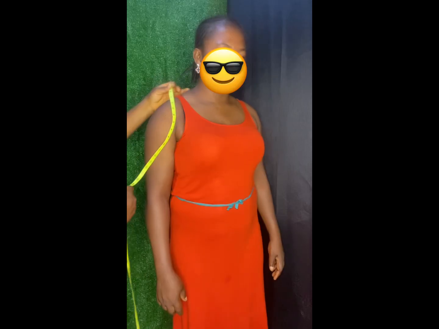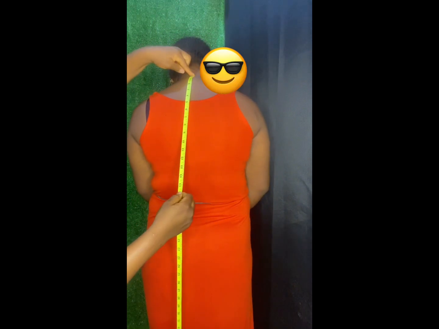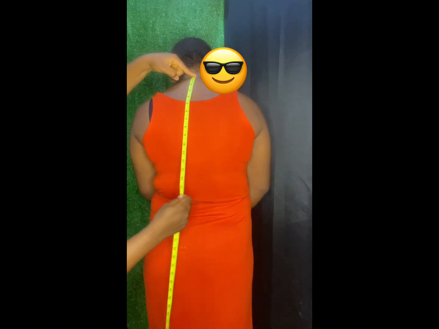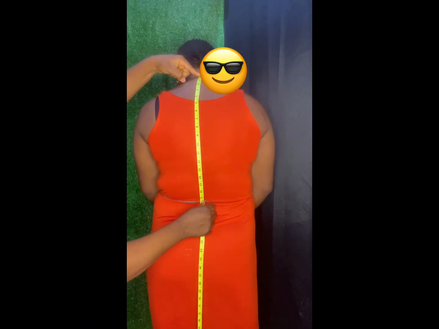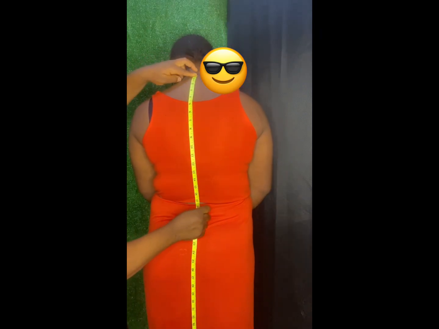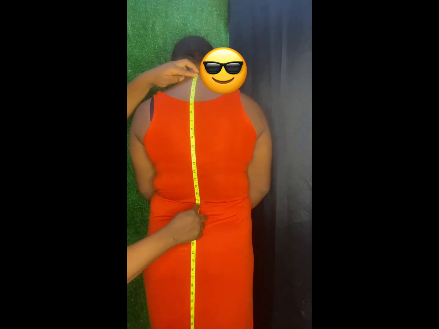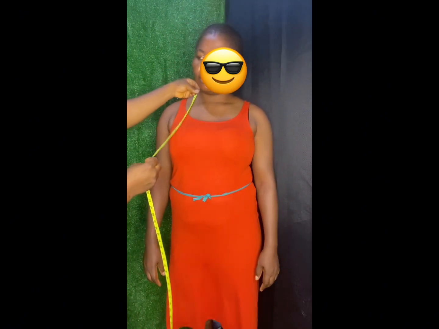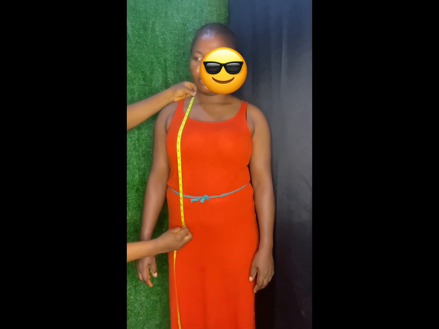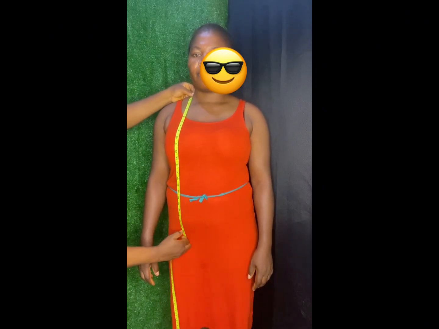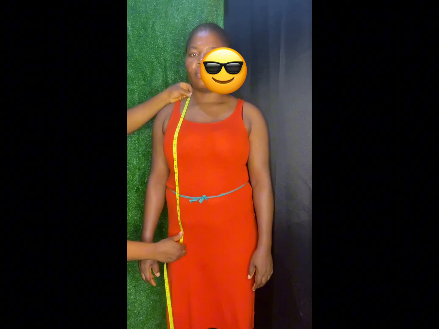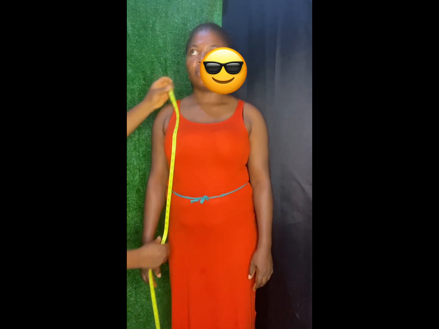19 and a half. Then you turn to the back and get the length from the tip of the neck, the bone behind the neck, to the place you tied the waist. So the length from the shoulder to the waist of our client, the back length, is 17 and a half. Then you can get the length of your blouse from that same place. It depends on where you want the length to be, 24 or 25. It depends on what your client wants.